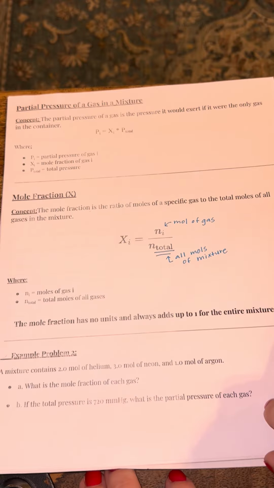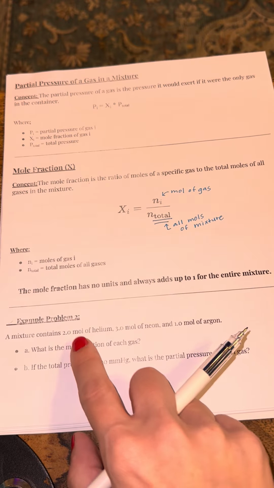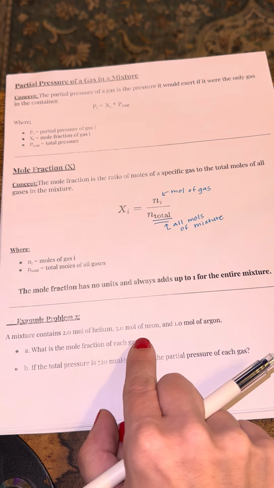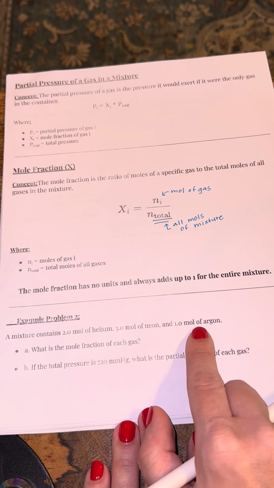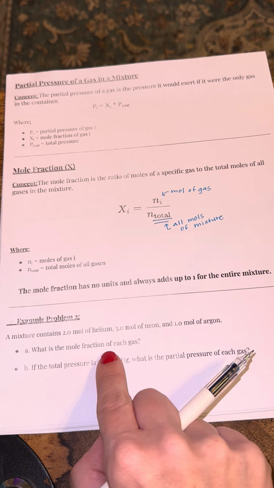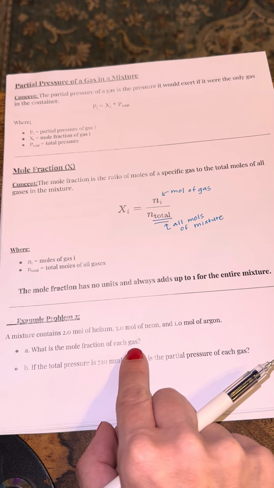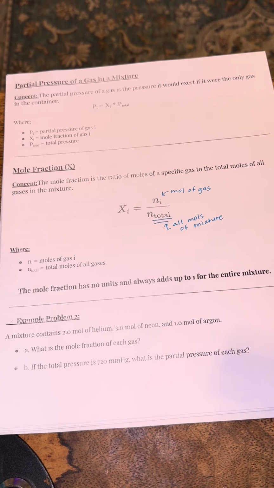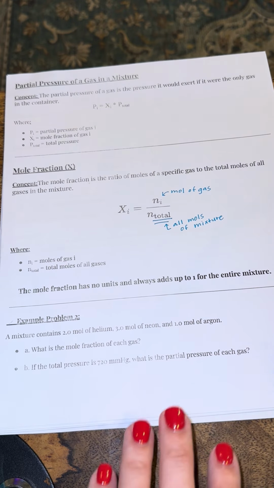So let's look down at the bottom. A mixture has 2 moles of helium, 3 moles of neon, 1 mole of argon. What's the mole fraction of each gas? So we have to do this 3 times. I'm going to do the first one, and then you can pause it and do the next 2, and then we'll come back and do letter B.